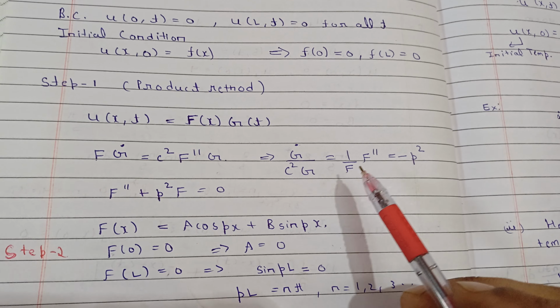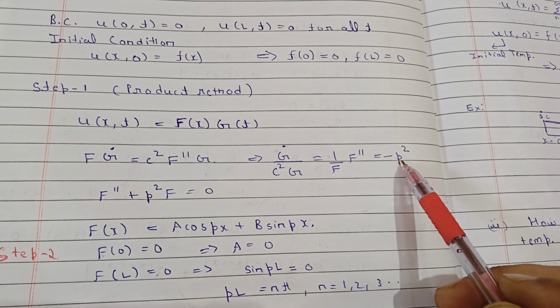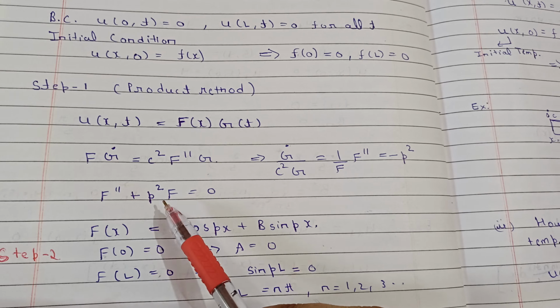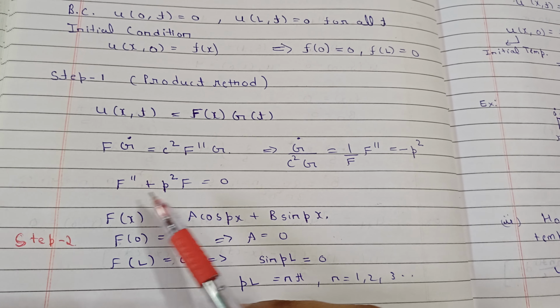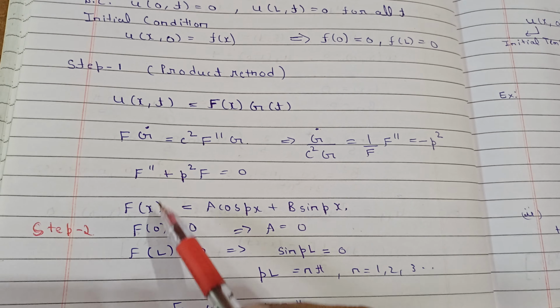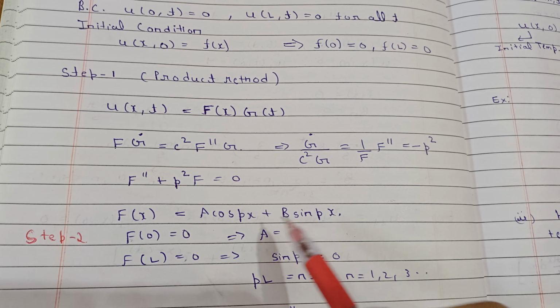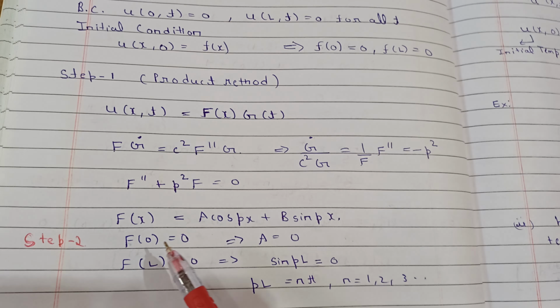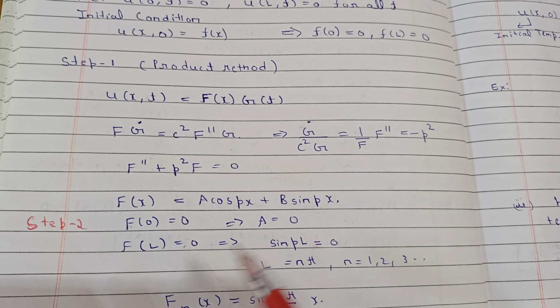So let's try to solve. First, F'' = −p² F gives F'' + p² F = 0. Now this is a second order differential equation. So you know the solution of this: F(x) = A cos px + B sin px. Now use the conditions to find A and B.